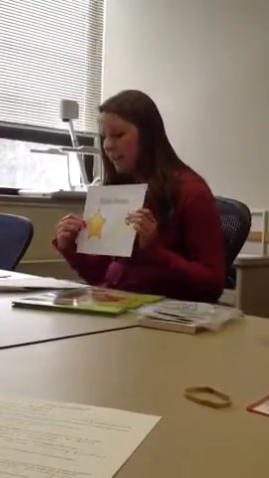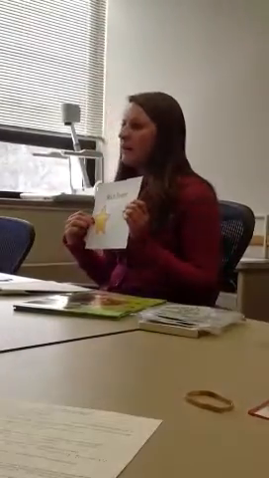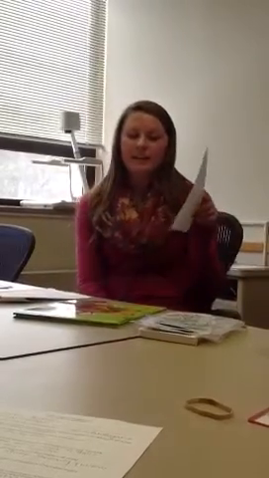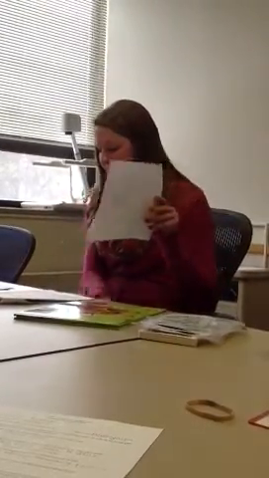And then the other part of a story is the main events, which we kind of already touched on. And the main events are the major parts of the story and the things that are very important. So we have a star and then a spotlight, because they're the things that you need to pay attention to.